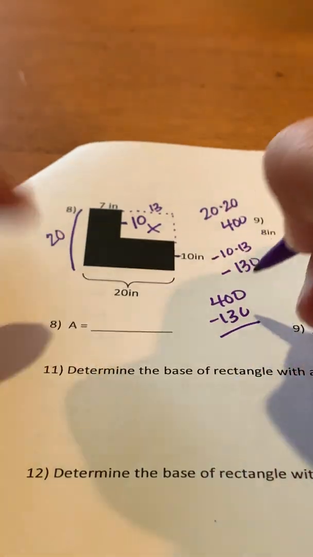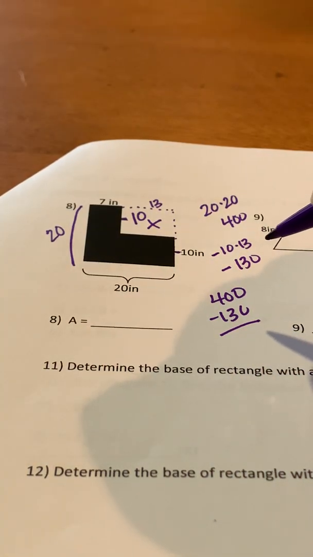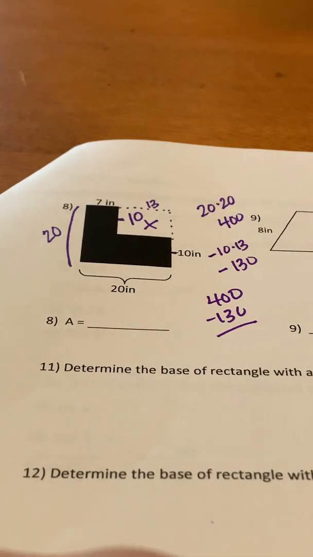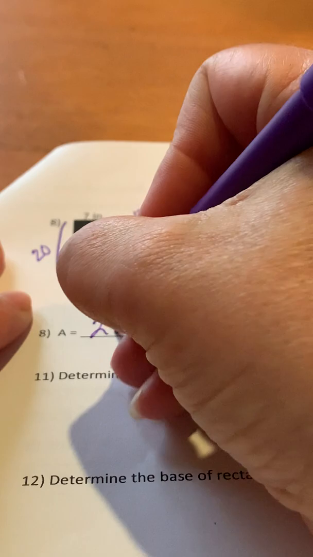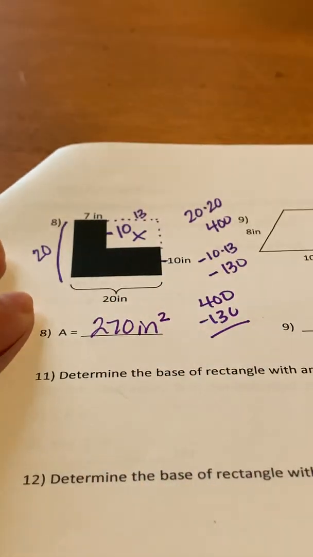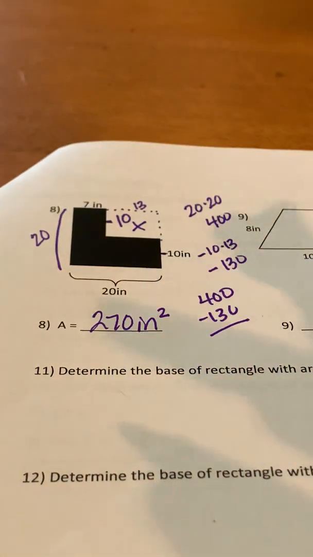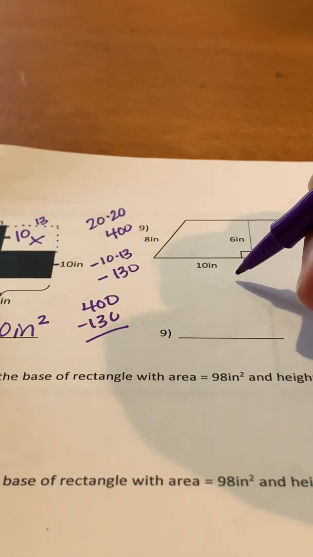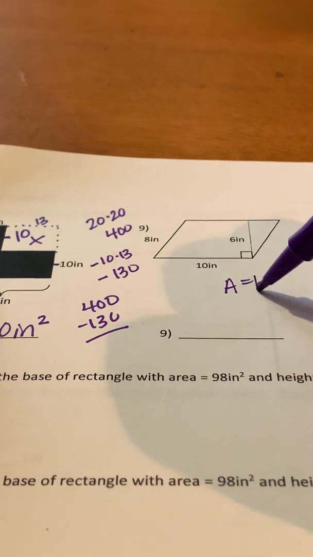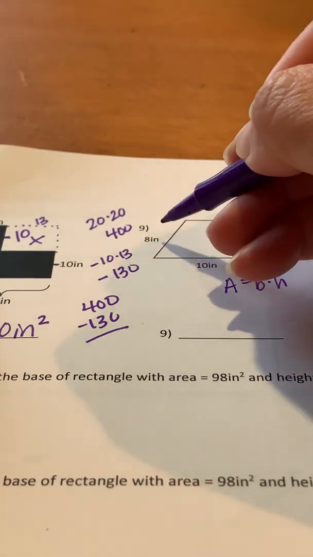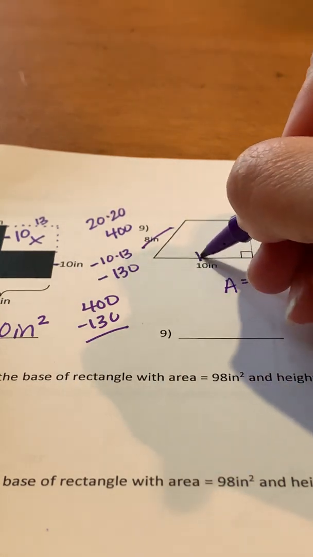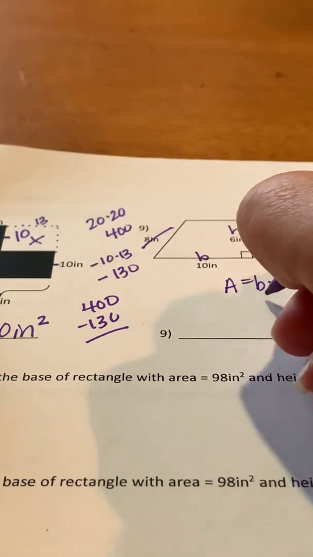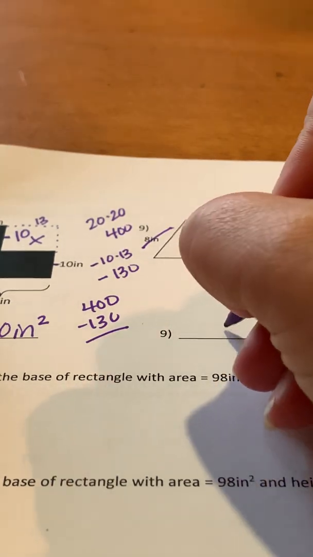Now if you added the other way, so if you broke it up and added the pieces, you should still get the same thing. That's 270 inches squared. So if you broke it up into rectangles, you should still get the same thing. This is a parallelogram. I need a base times height. Now there's other random numbers in there, so I never use the slant. It's always the base, the straight up and down altitude here, which is your height. So 10 times 6, which is 60.